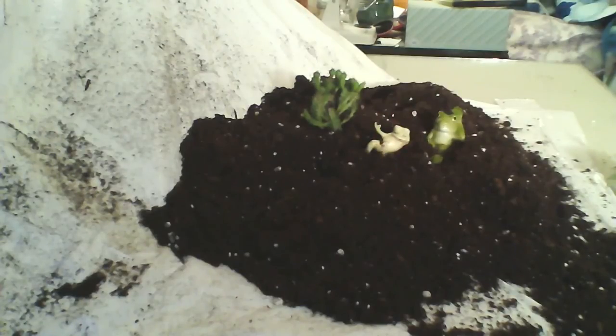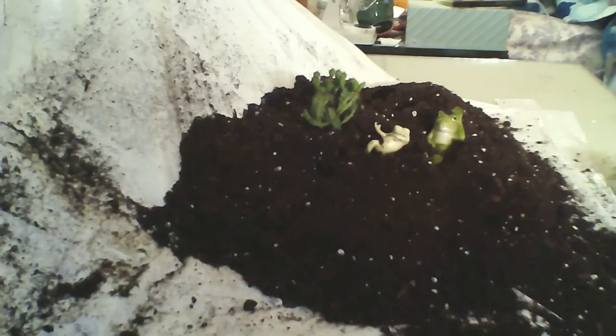Or it can happen due to natural processes called erosion, which is the transfer of material from one place to another by the action of wind or by water.